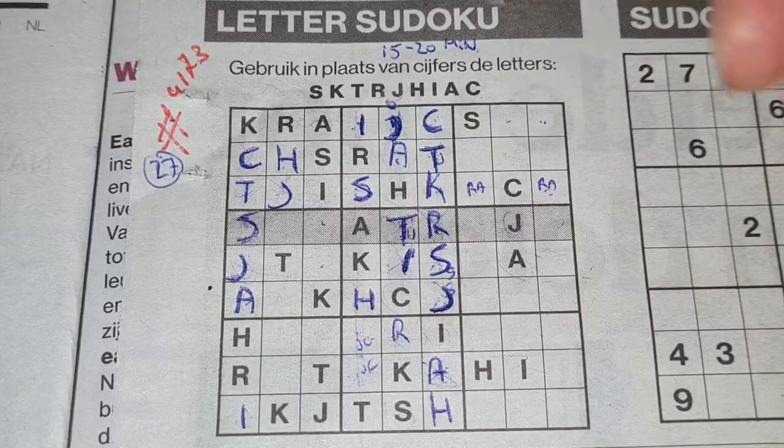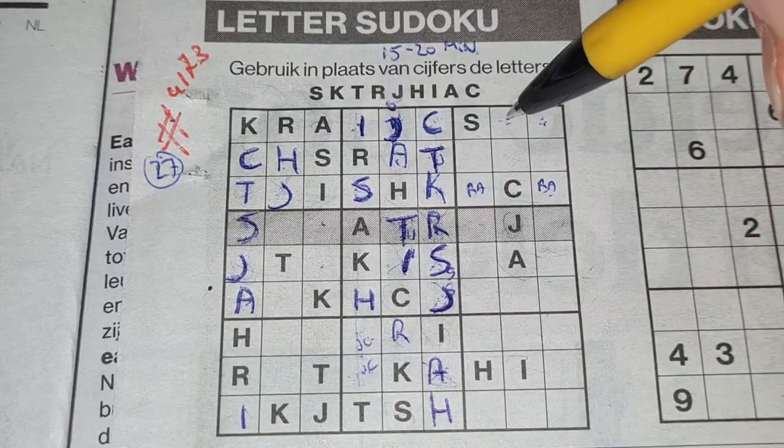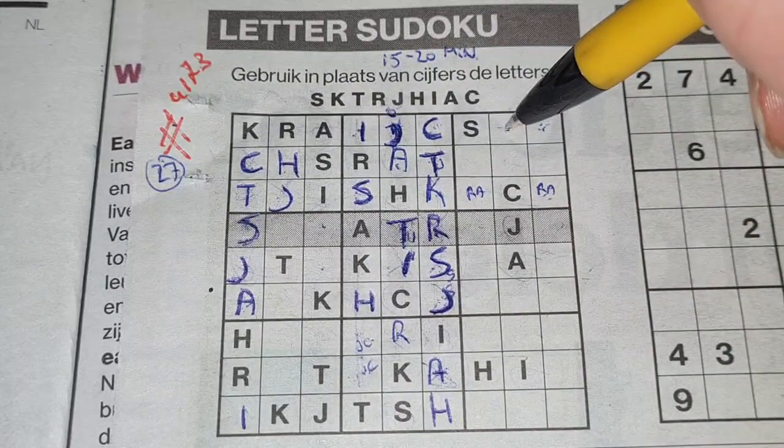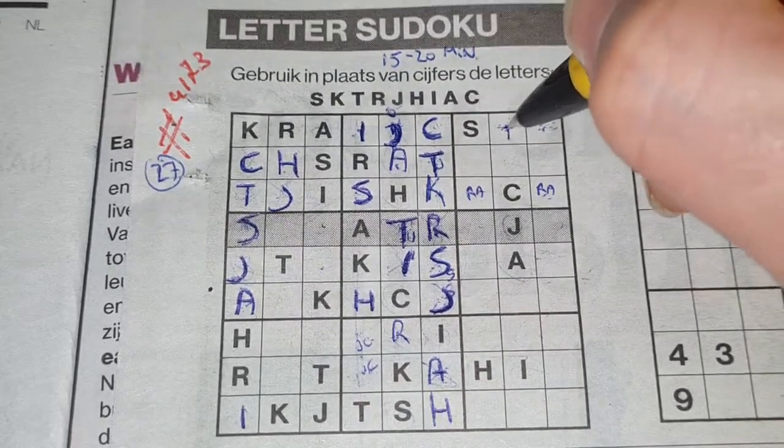Two missing letters in the first row: T is missing and the H is missing. T and the H, TH.